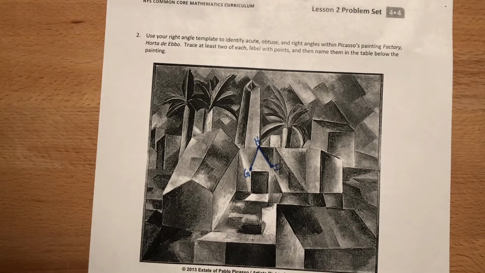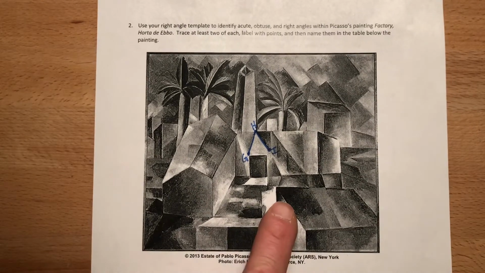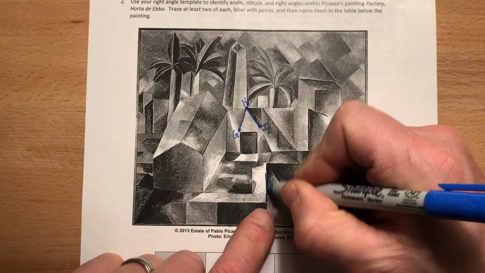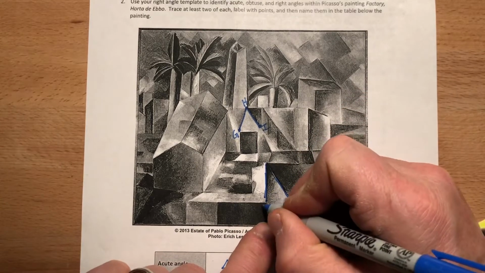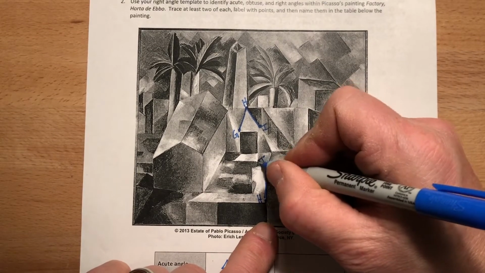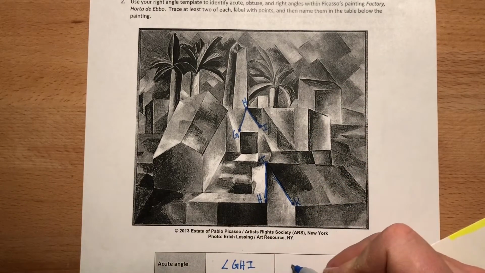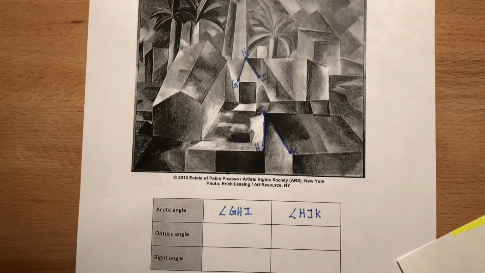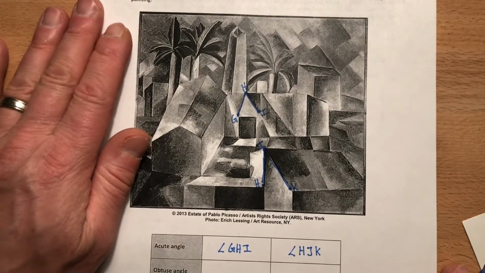Nice. Now I'm going to find another acute angle. Let's see what we can do here. Oh, this one kind of sticks out to me. Do you see this right here? This angle here. Let's label that H, J, and K. H, J, K. There we go. Kind of hard to see on this. I hope that you're doing okay with that.